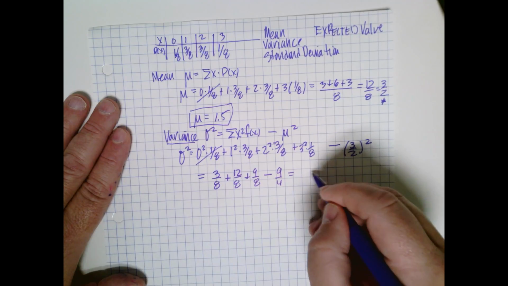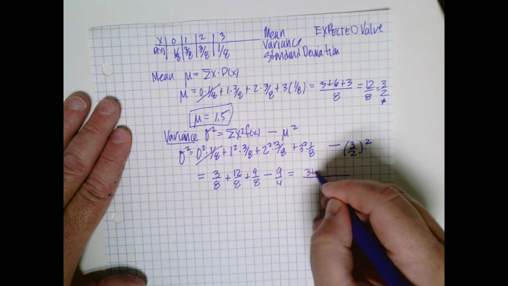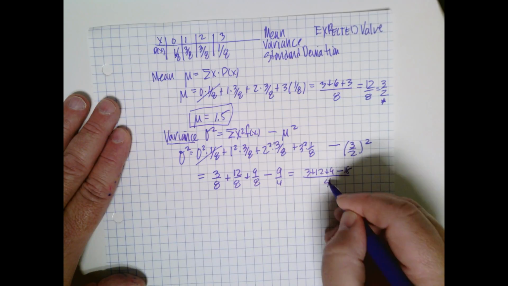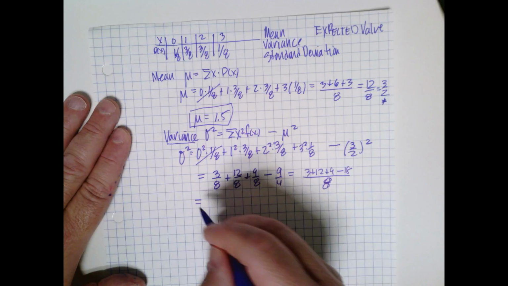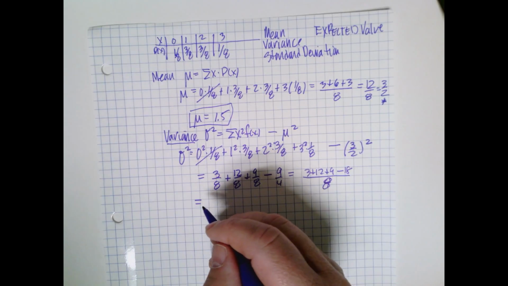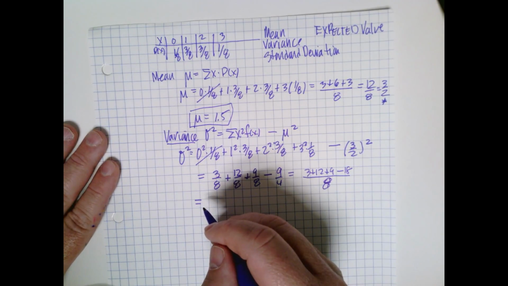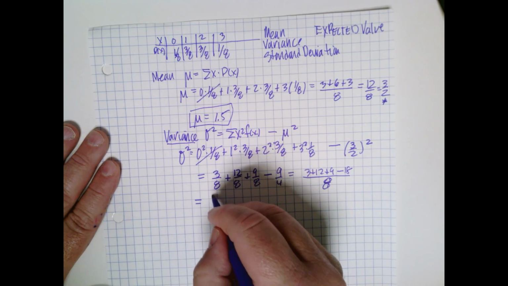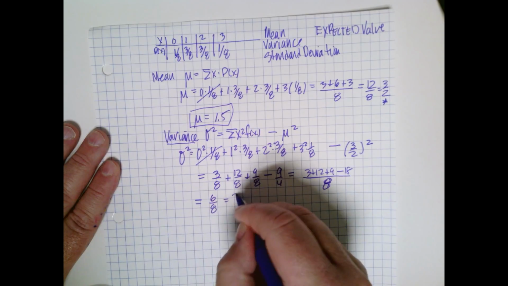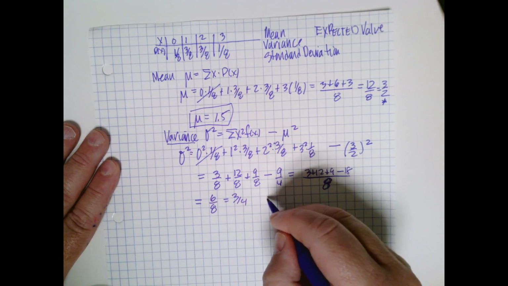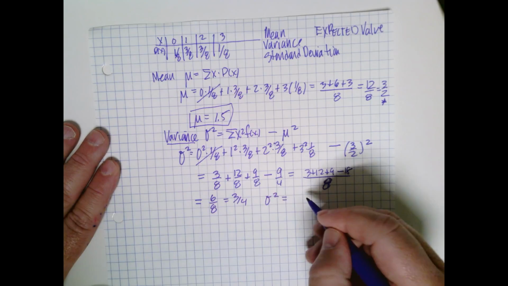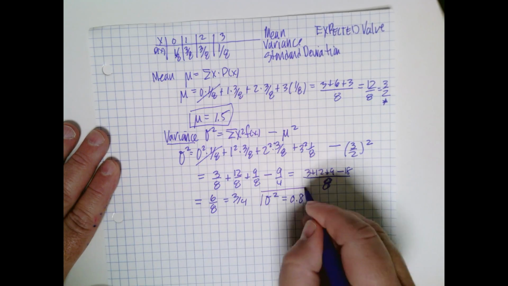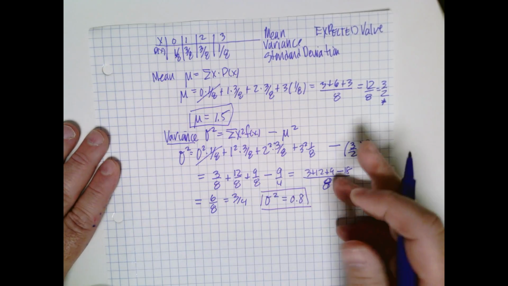Get a common denominator, so we'd have 3 plus 12 plus 9 minus 18/8, which is 6/8 or 3/4. So that would give us a variance of 0.8 when we round it off to one decimal place because the data is integers.